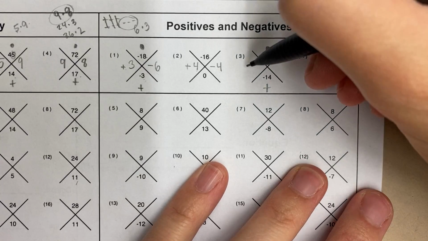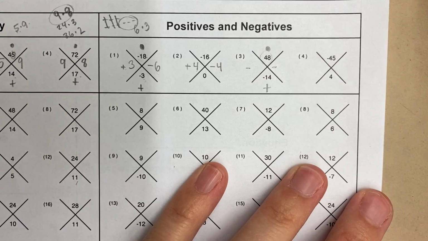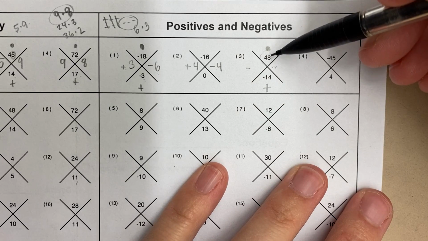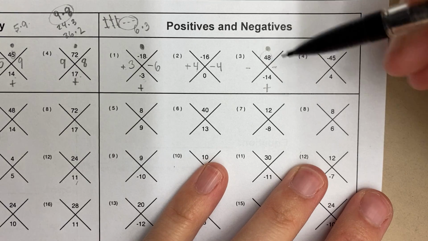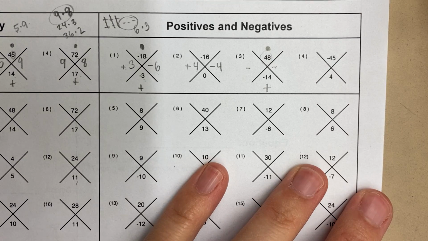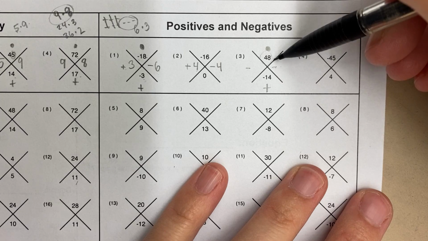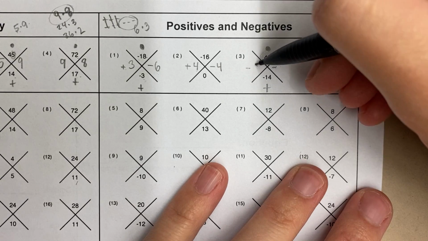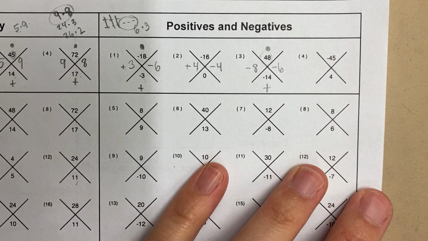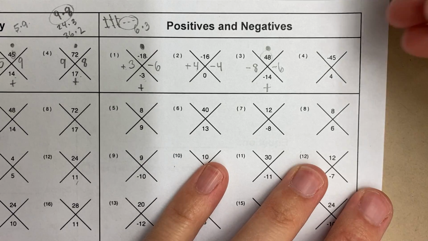The only way that could be true is a negative times a negative, because a negative times a negative is a positive, and a negative plus a negative is going to be a negative. So now I'm just thinking of two numbers that multiply to 48 and add to 14. That would be 8 and 6. Okay, and then last one.